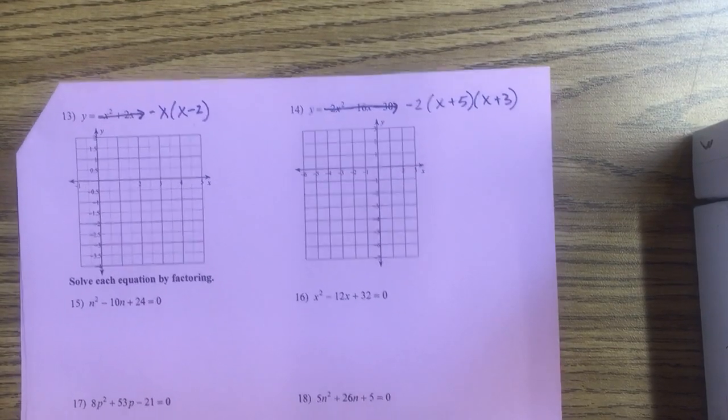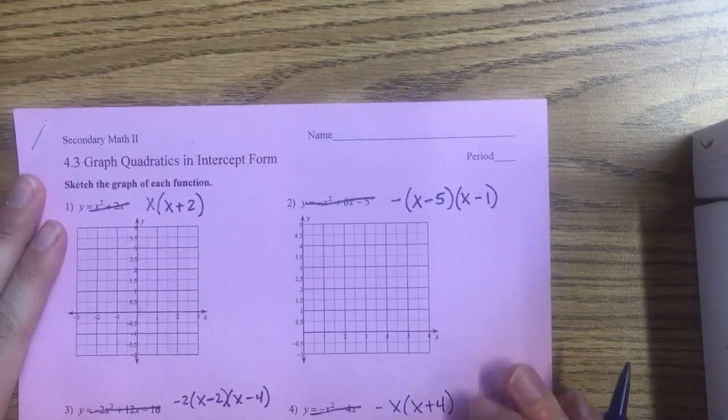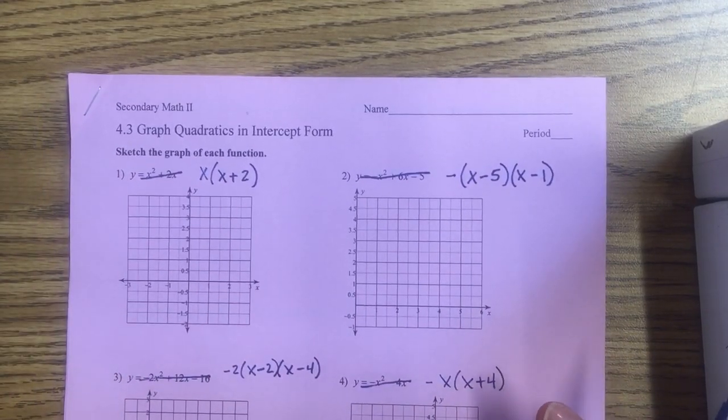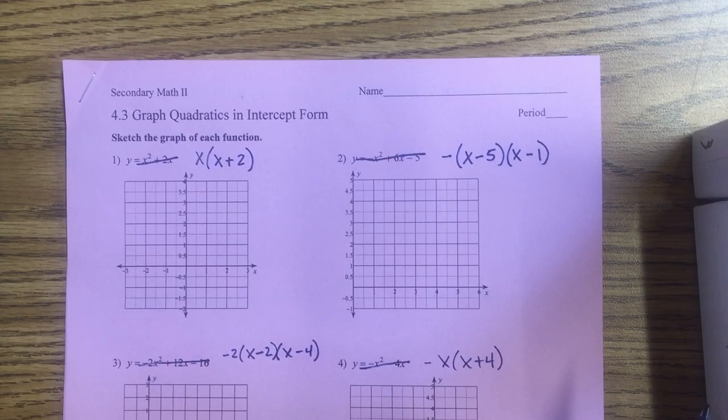Those are the only edits you need to make on your assignment 4.3. And that is how you will be graphing quadratics in intercept form.